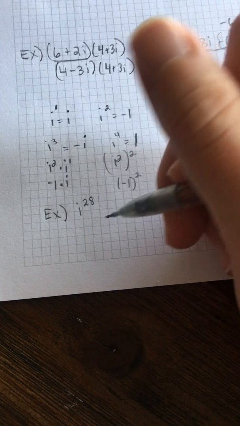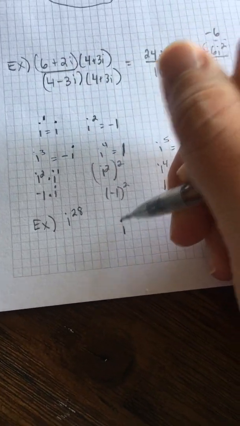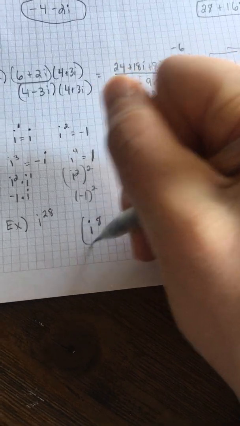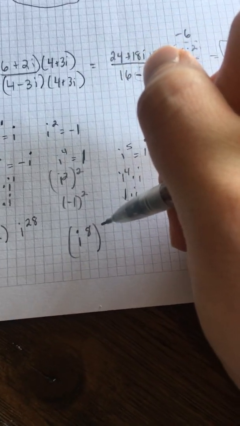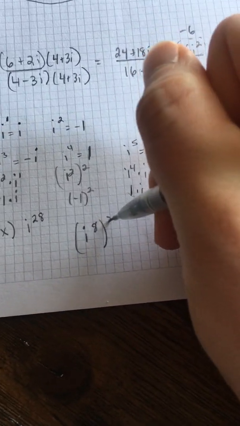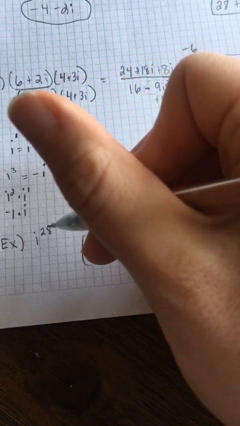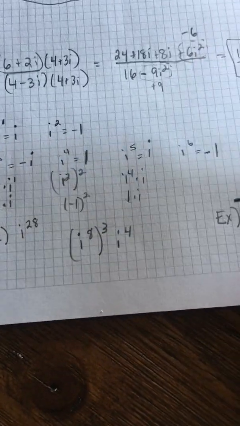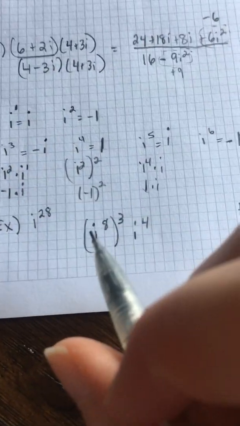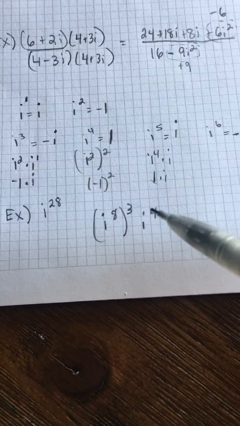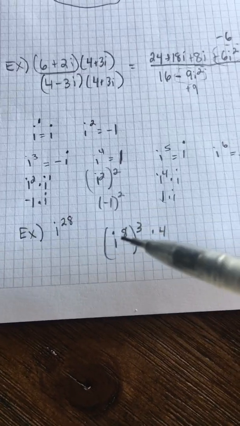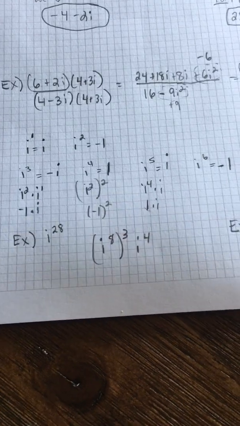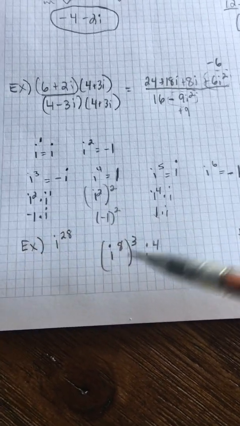So I'm going to write i to the eighth using that, and 8 times 4 is 32, so that's too much. 8 times 3 is 24, and I need to get to 28. So I have 24 here, and then I need 4 more to get to 28. You can break this up in several different ways, guys, so don't think that this is the only way. I've had students do i to the 8th times i to the 8th times i to the 8th times i to the 4th, and that works just as well.